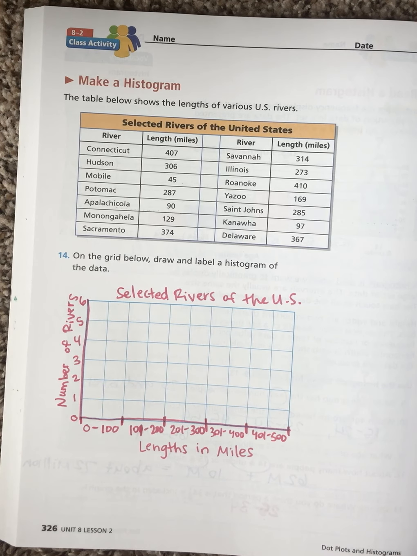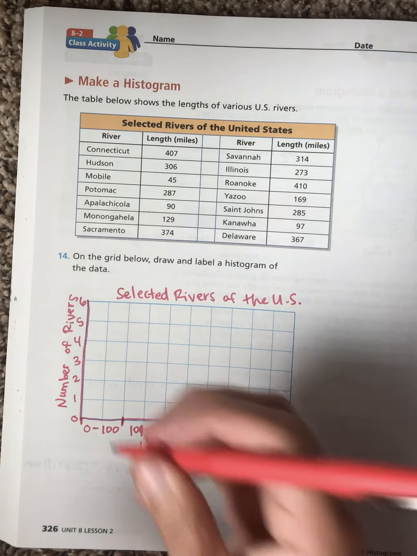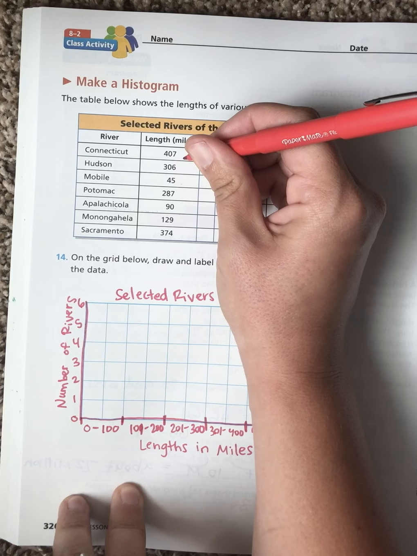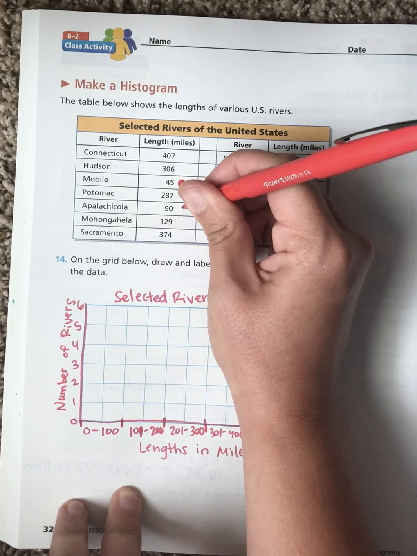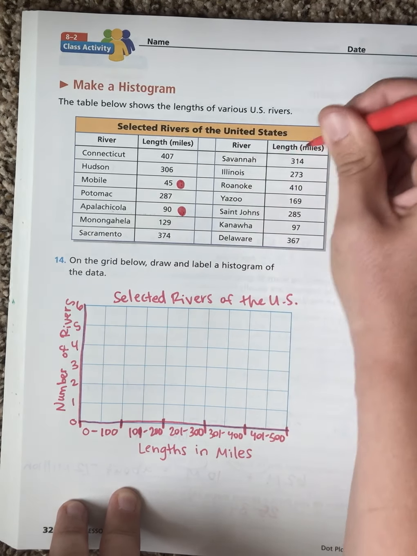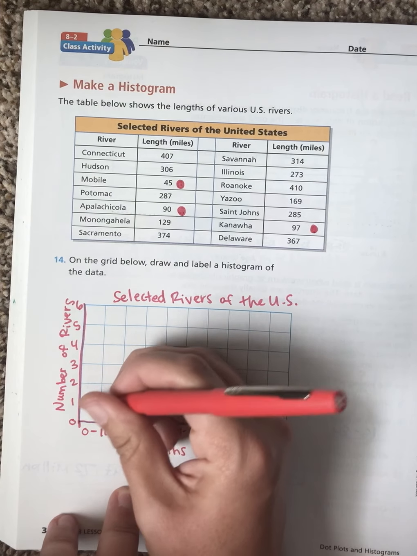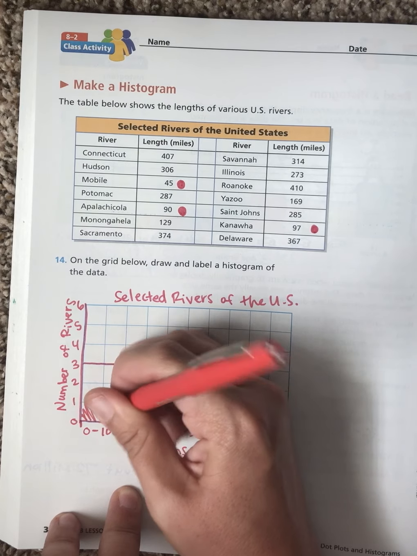So let's fill this out. How many rivers are between 0 and 100? Let's make this first one red. So between 0 and 100. This one, that's between 0 and 100. And this one, so there's 3 that are between 0 and 100. So I'm going to make this first one go all the way up to 3.